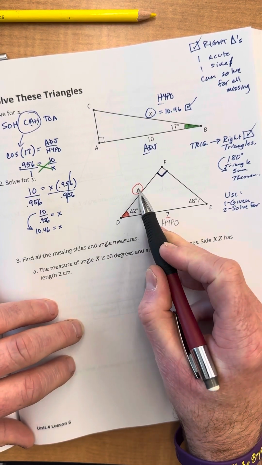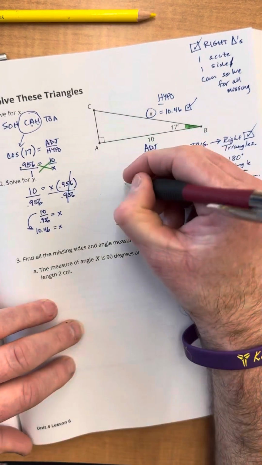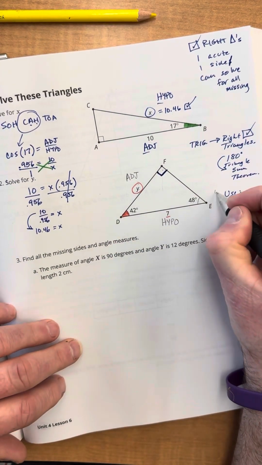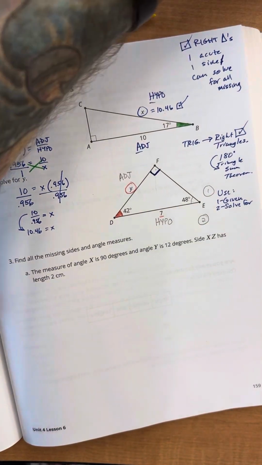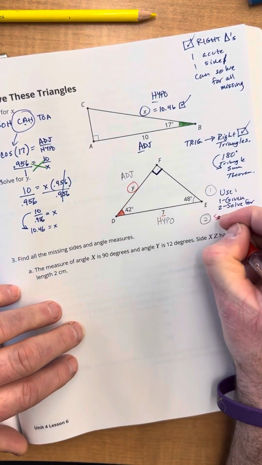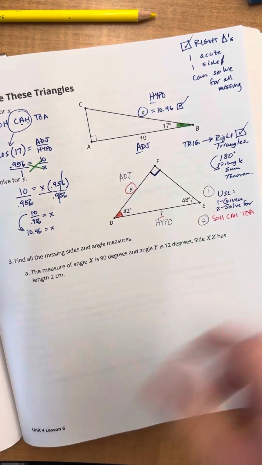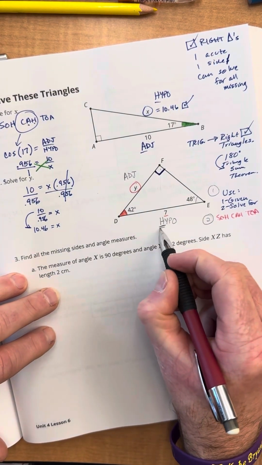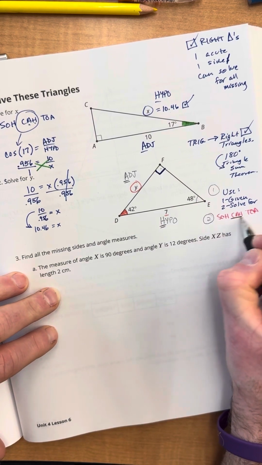We have to solve for y. That touches this angle, so we're going to call that ADJ. Next up, SOHCAHTOA.